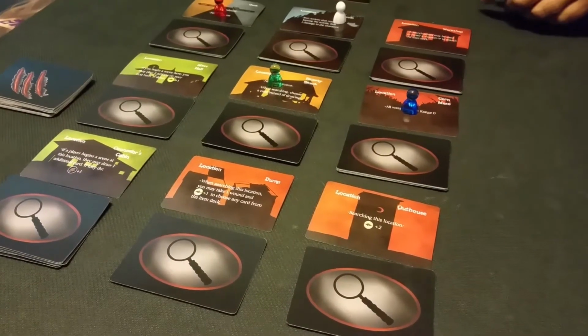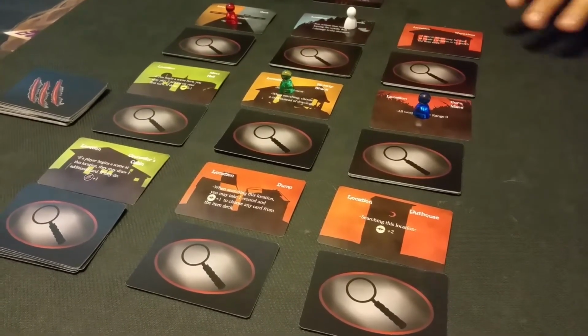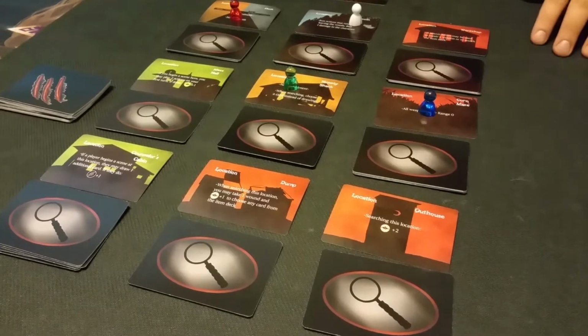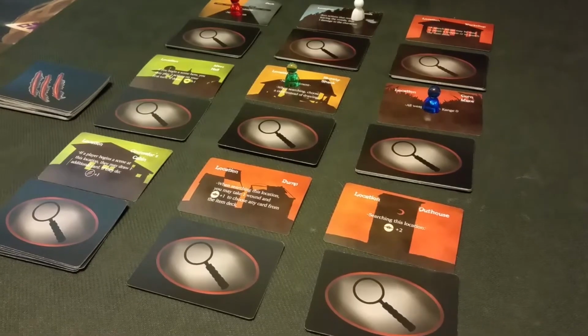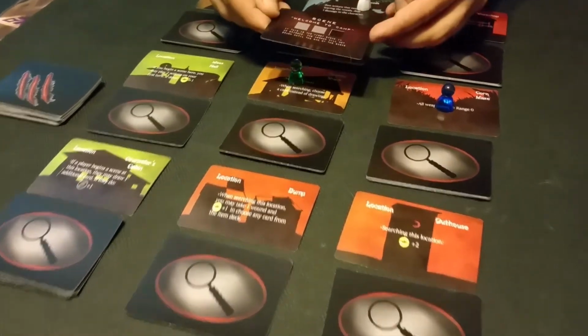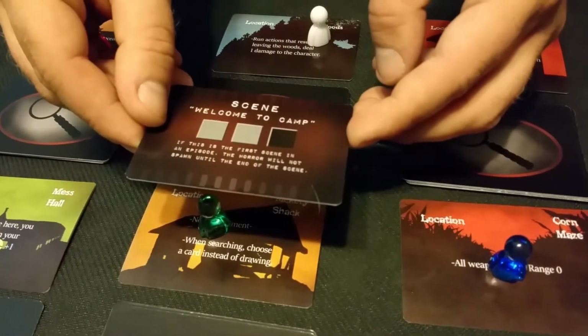The programming mechanic in Nightfall at Camp Havenwood works with each player putting cards into a common discard pile until they have met the number of turns that are in a particular scene. This scene that we're going to show you is Welcome to Camp. It has 3 squares here indicating that there are 3 turns in this particular scene.